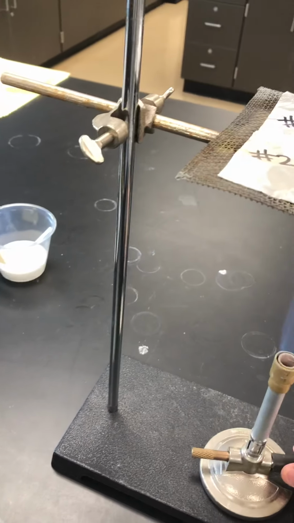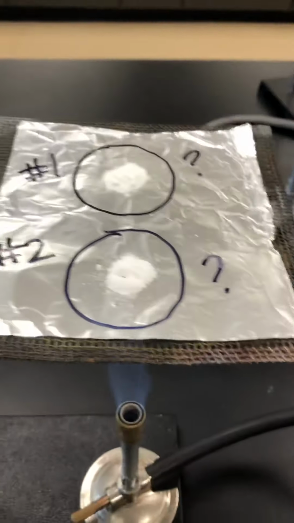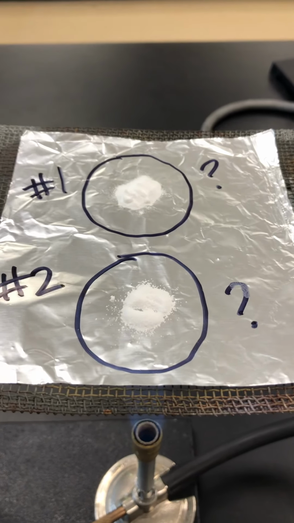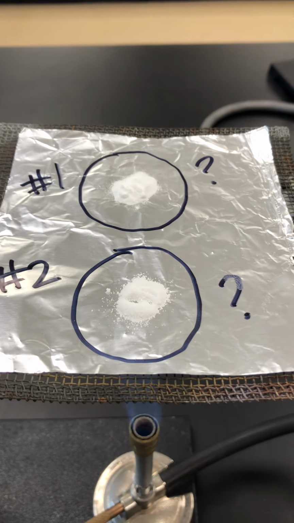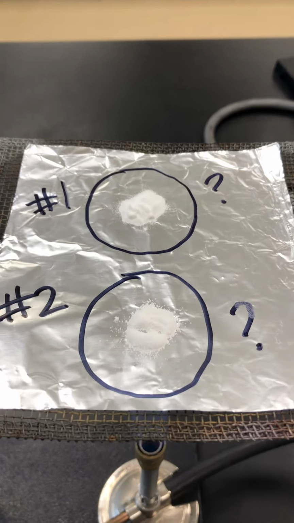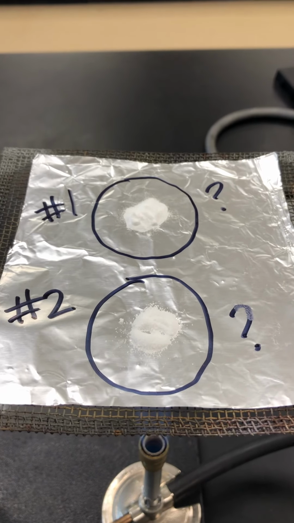Again, I should only need to wait about 30 seconds to a minute to see if they melt, and then I can record that in the data table. So these are unknowns 1 and 2.